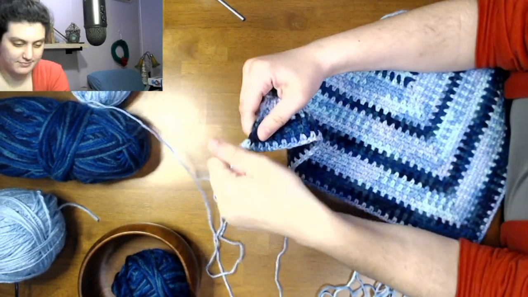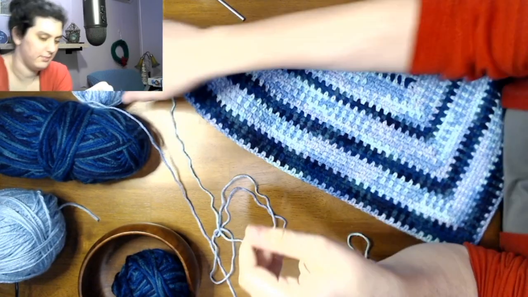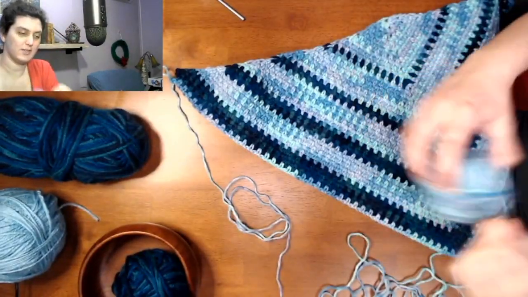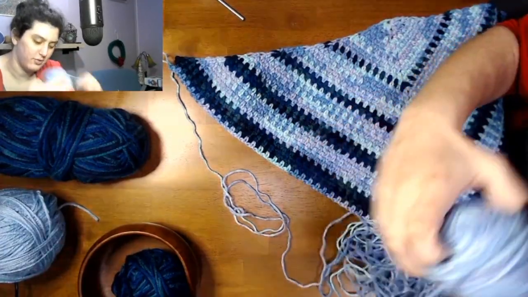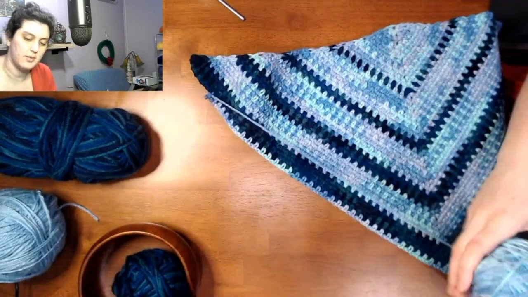Okay. And there. That's enough. Let's wind this back up. Back to where it looks impressive and like I have a bunch of this yarn. I pulled out a bunch more stitches. That was not what I meant to do.